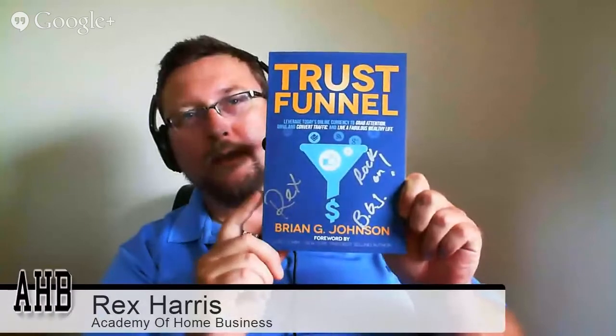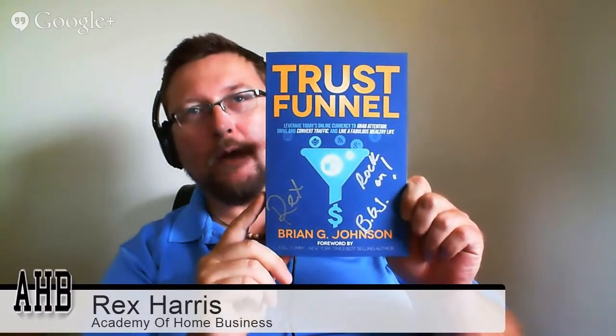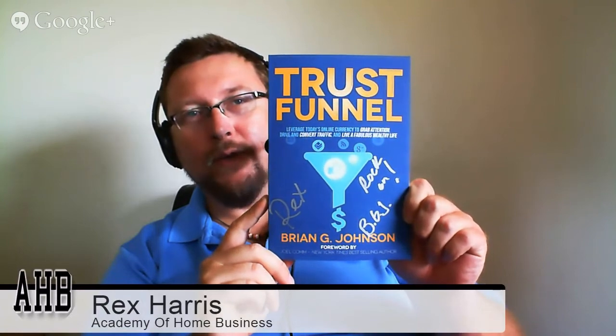And I actually believe that this book right here could be the handbook for marketing online. It's called Trust Funnel by Brian G. Johnson. This book was given to me by Brian when we were at the Marketing Mayhem event a few weekends ago in Orlando, Florida. And I started reading this book, and I was instantly smitten because everything he says here is spot on, confirmation, and I mean a blueprint for all of this.